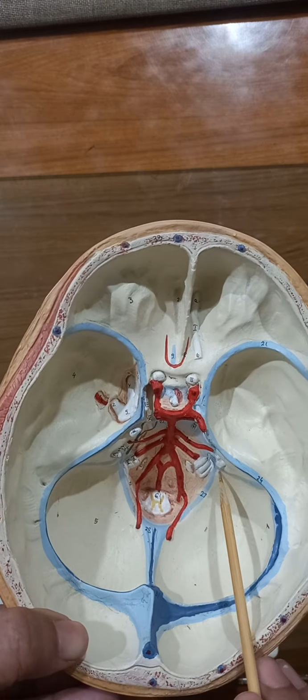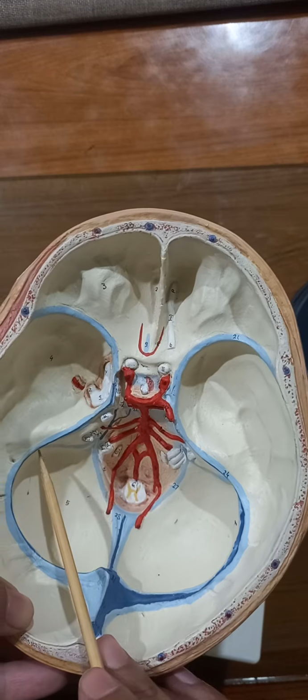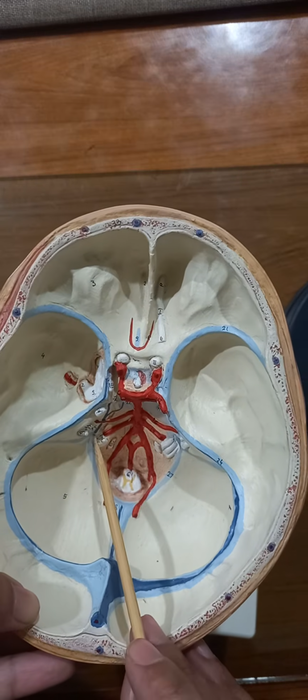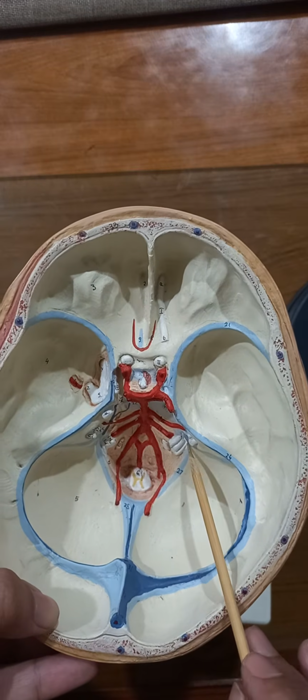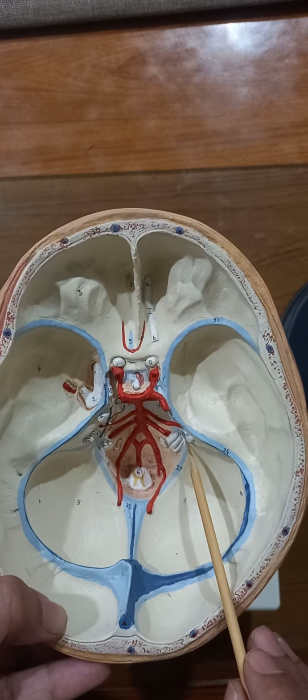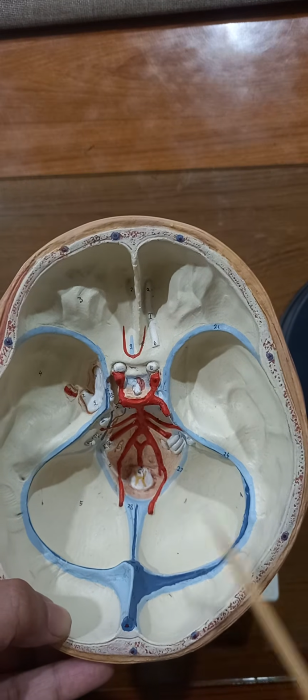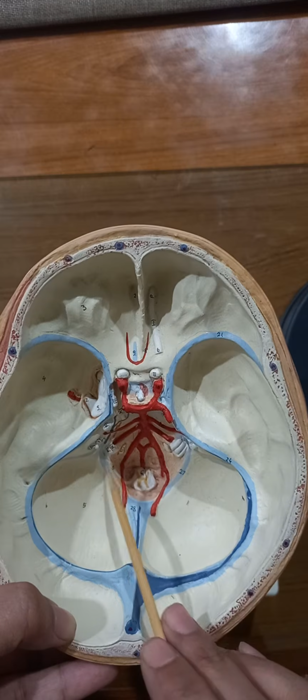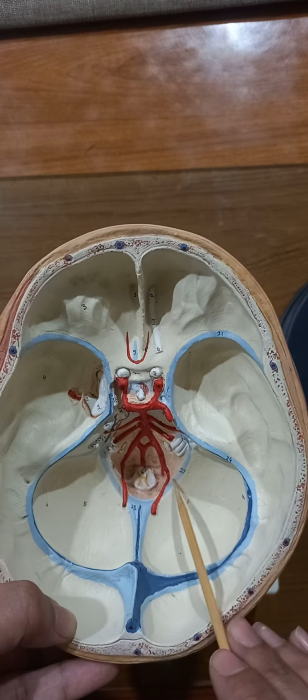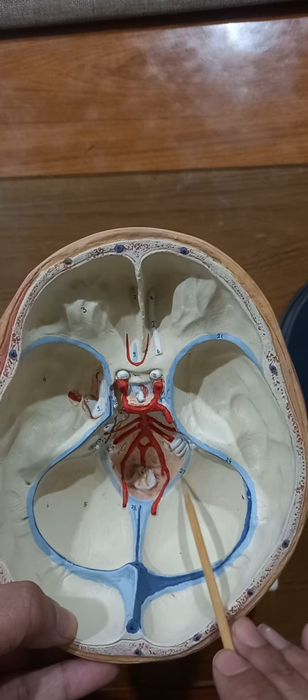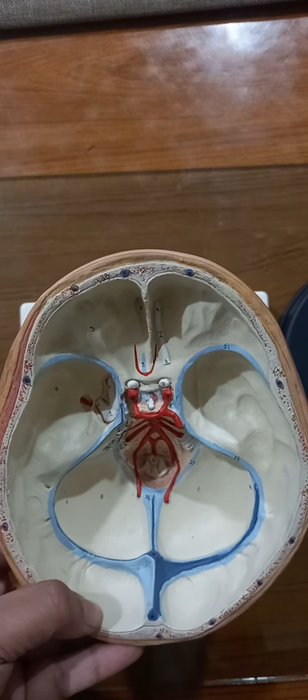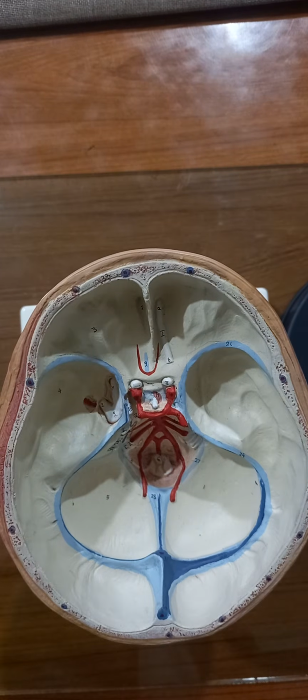Now this one is the sigmoid sinus, and here you can see this one is the sigmoid sinus, and this sigmoid sinus then goes to the jugular foramina, and it becomes continuous as the internal jugular vein. Now on the margin of the foramen magnum, here you can see this one is a marginal sinus. So it was all about the sinuses on the model.